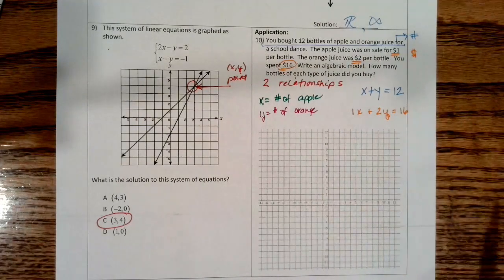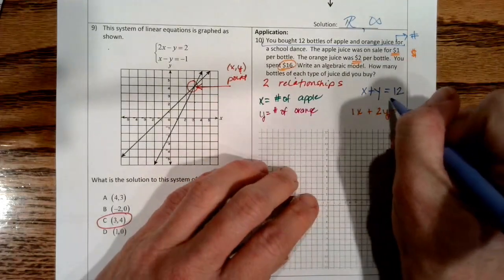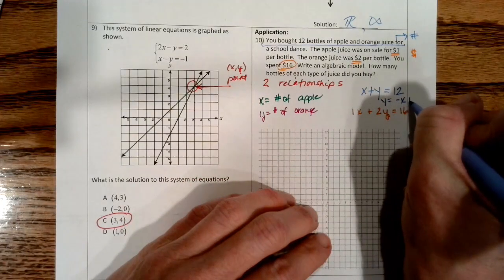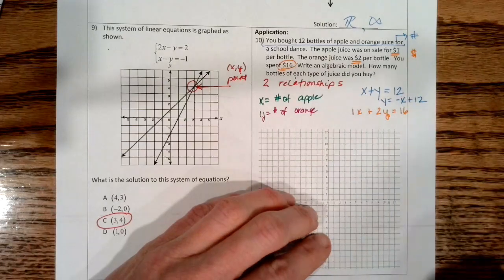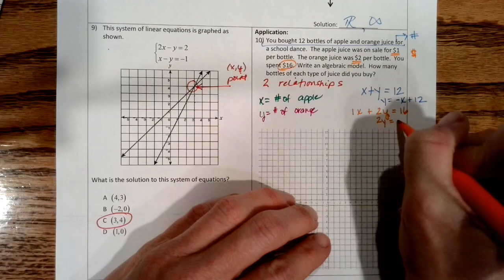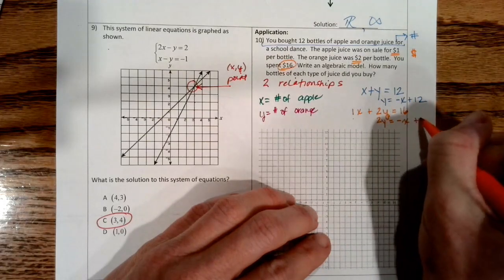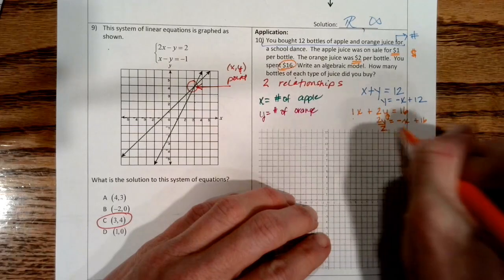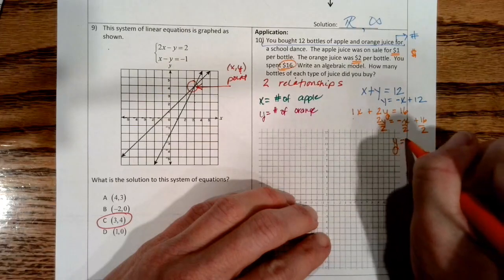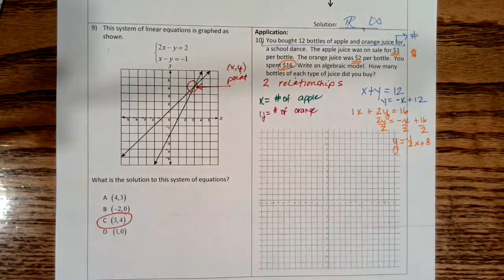Both of these equations worked out to be in standard form. So I'm going to put them into slope-intercept form and solve for y. Y is equal to negative x plus 12. And 2y is equal to negative x, because I'm going to subtract x from each side, plus 16, divide by 2, divide by 2, divide by 2. Y is equal to negative 1/2 x plus 8.